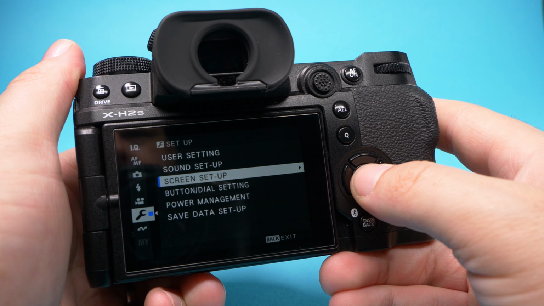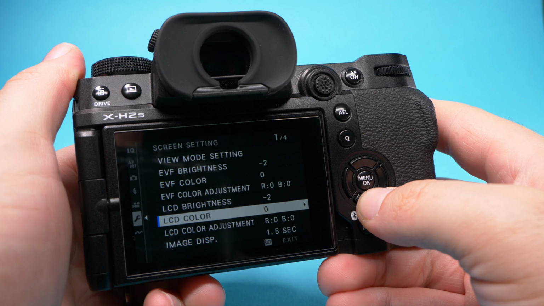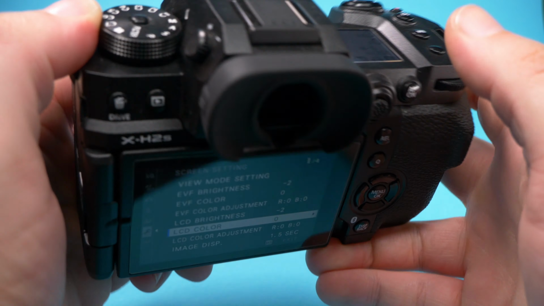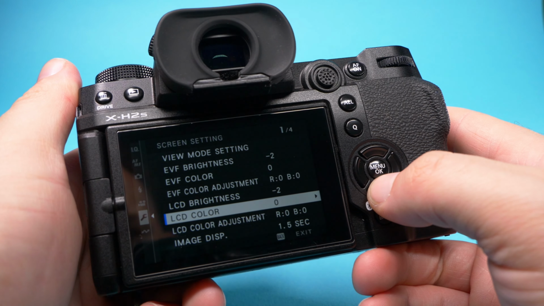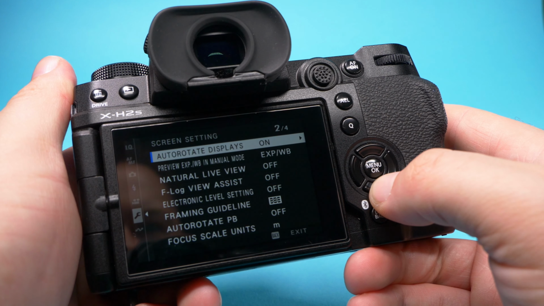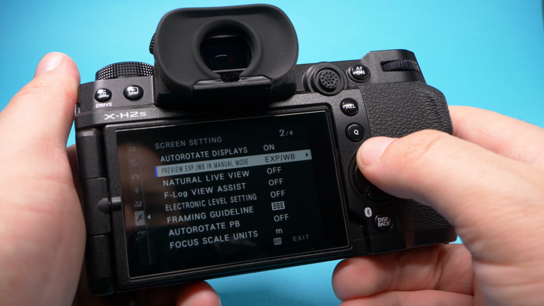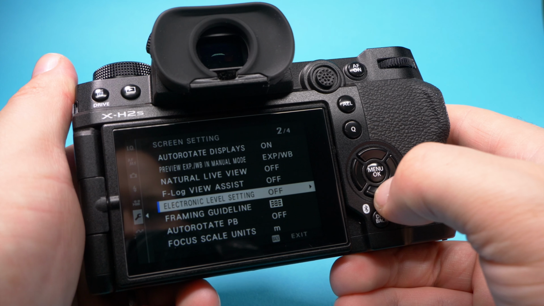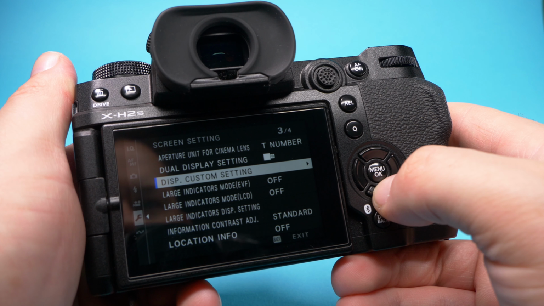One thing I will check: screen setup. Now previously on the older models, the X-H1S, we could adjust the top screen here. I just wonder if there are any new settings whatsoever for this. Let's take a look here. I've probably already gone past it, haven't I? Might be further down. So display.